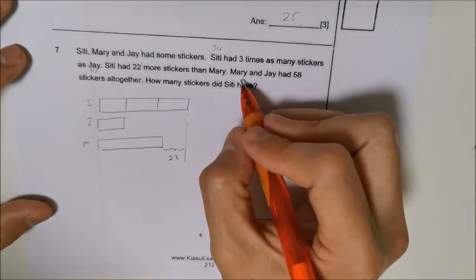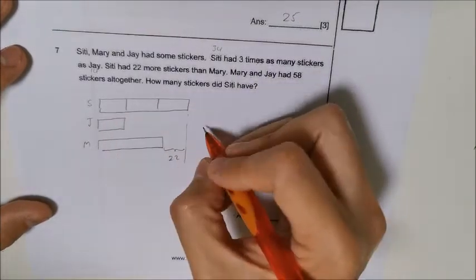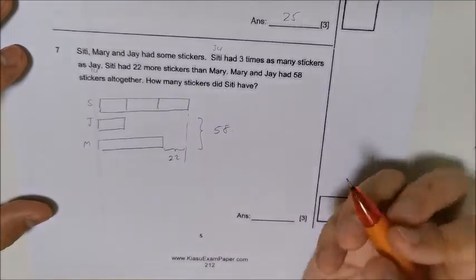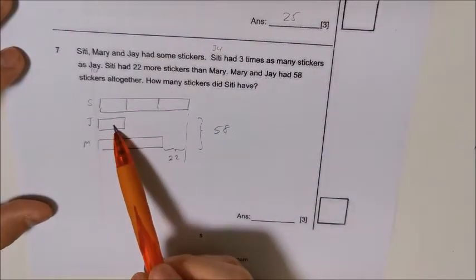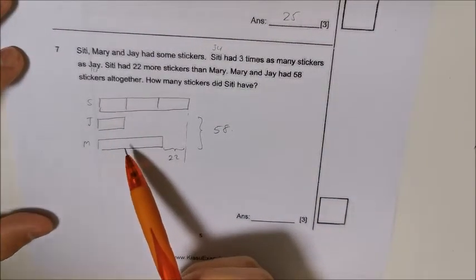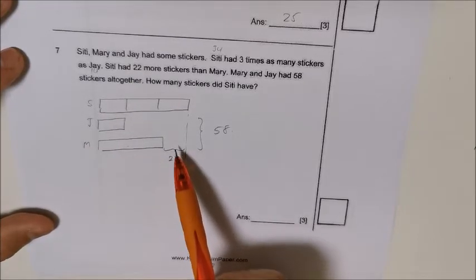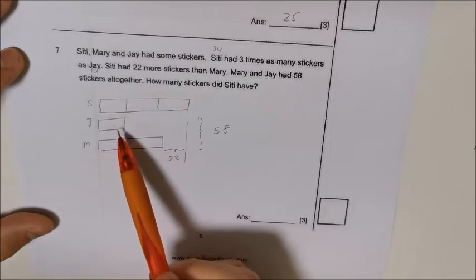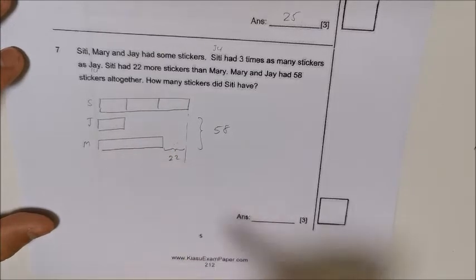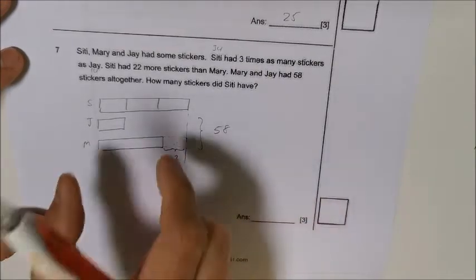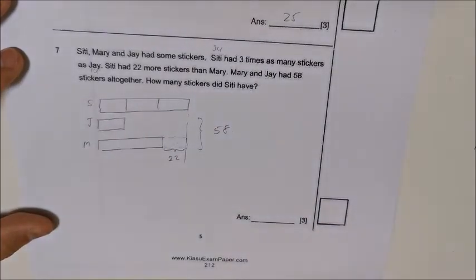Okay, so I know that Mary and Jay had 58 stickers altogether. So this added up is 58. So guys, can you all see that Jay is 1 unit? Mary, I do not know at all. But I know that if I add 22 to Mary, that will be 3 units, because you add 22 here, right? You can see that Mary would have the same as Siti. That will be 3 units.